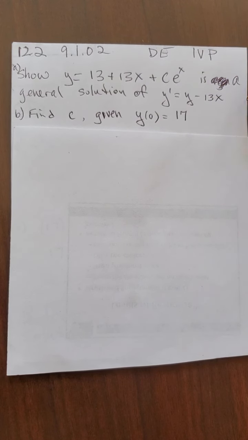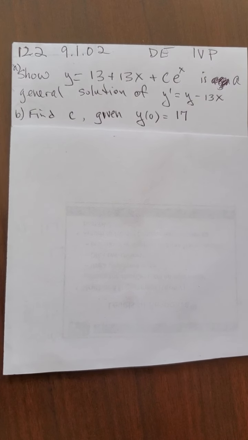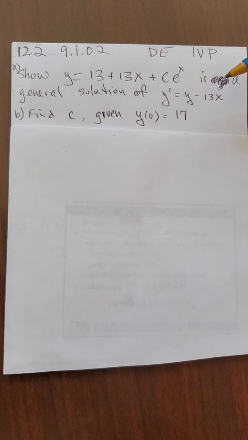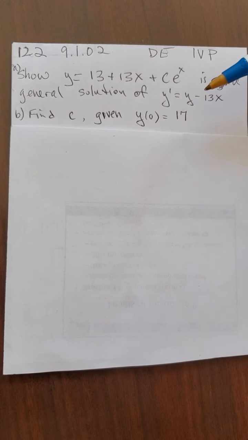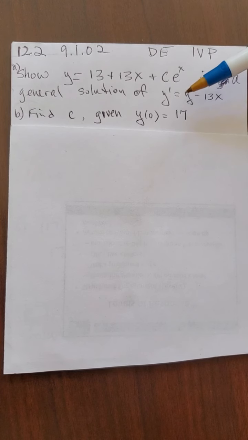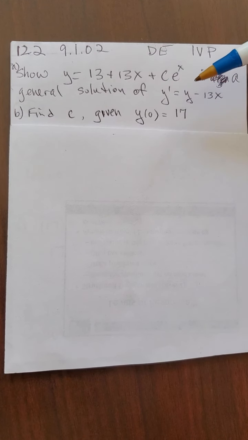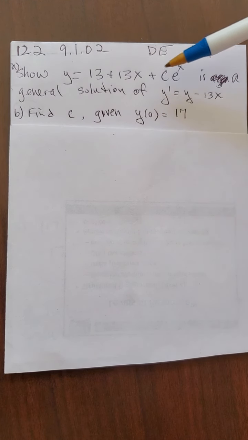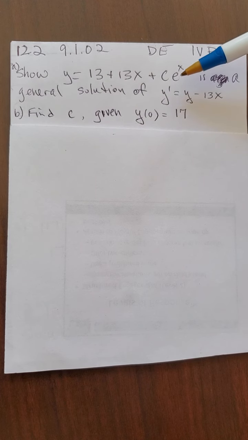And it bears mentioning that in a regular equation, we always want to solve for x. In a differential equation, we're actually solving for y. We want to find the function y that satisfies this differential equation. Now, in this case, they're giving us the function, giving us the answer, and asking us to test that it actually works. So let's do that.